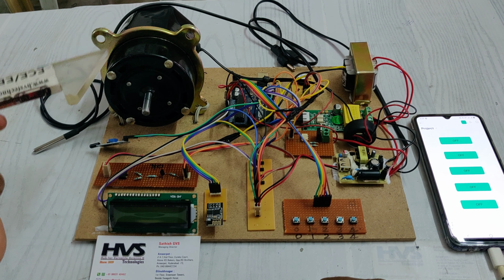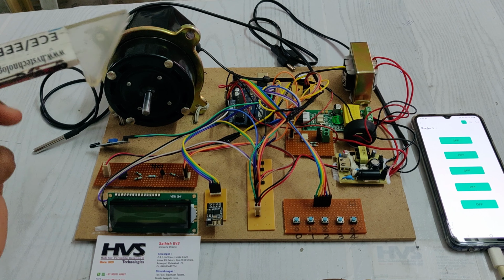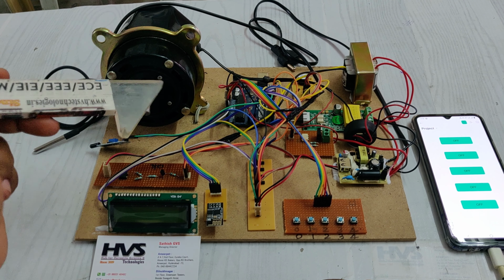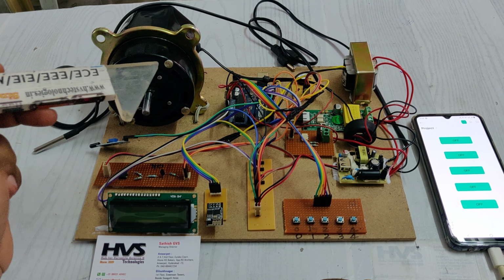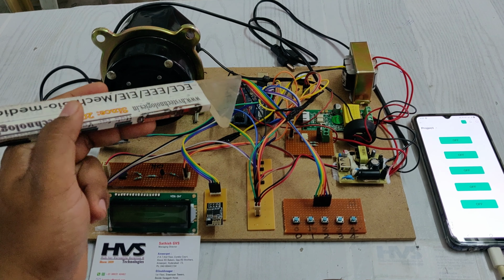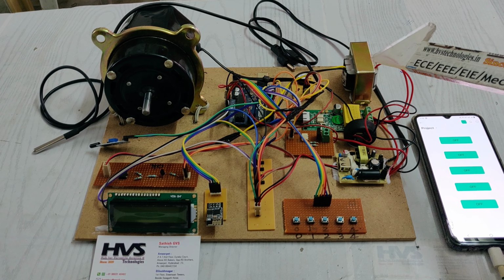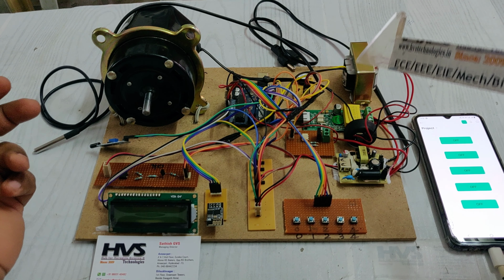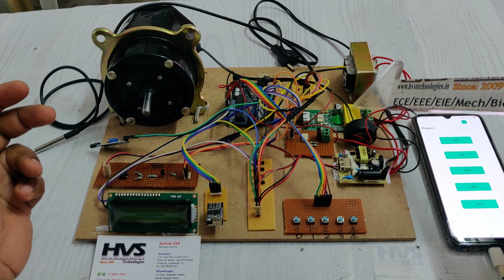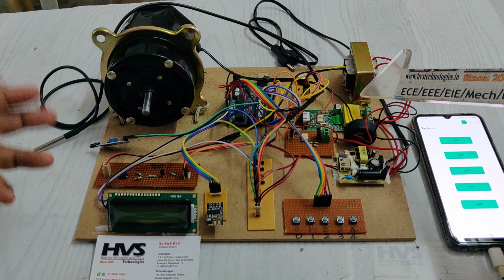The next part is getting the readings of this AC induction motor, that is the voltage, current, power, frequency, temperature, vibrations, speed. So all these 7 parameters are continuously measured by our Arduino Uno board, and to measure the voltage, current and power we are using this PZEM module. So using this PZEM module we are measuring the voltage, current and power readings.